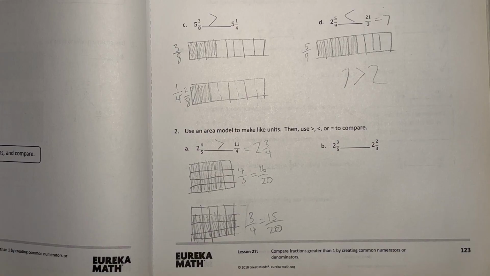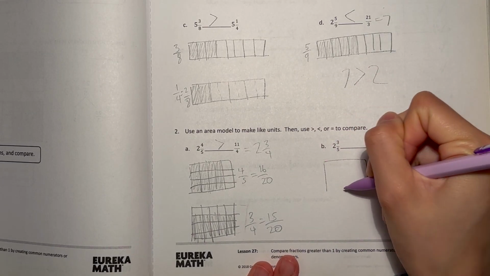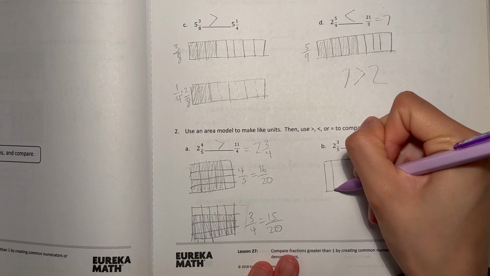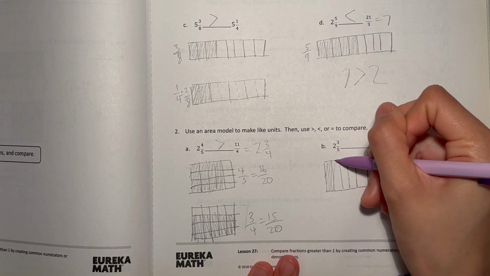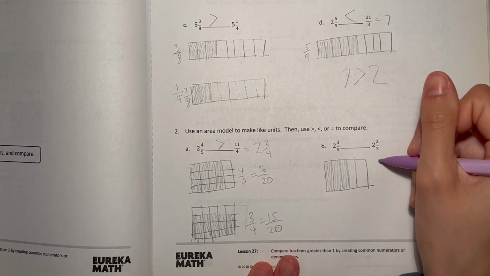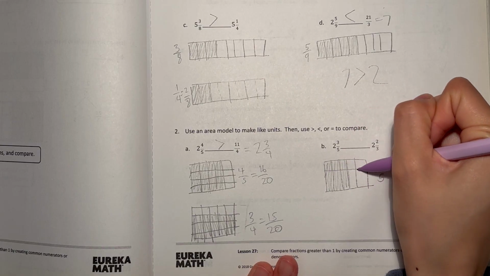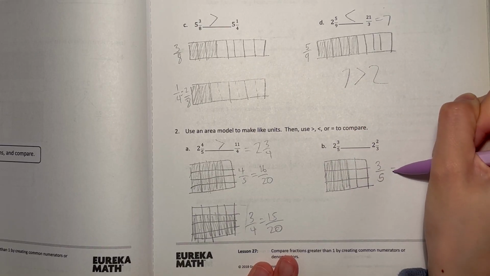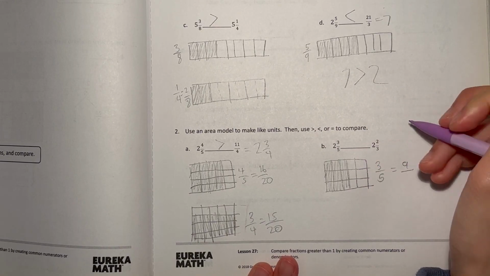Alright, now B. 2 3/5 versus 2 2/3. Let's see. So I'll shade this in 3/5. And I'll split into thirds vertically. It's equal to 9/15.